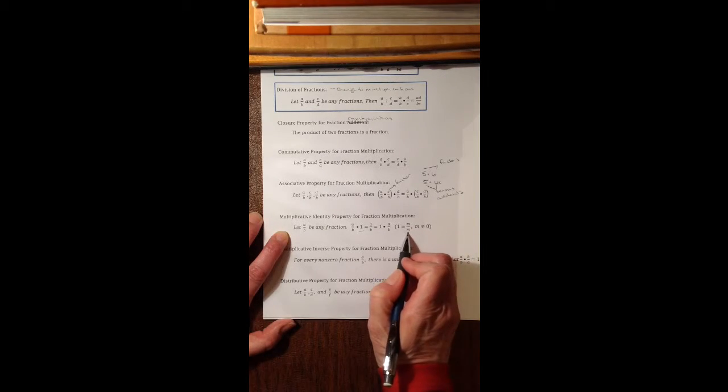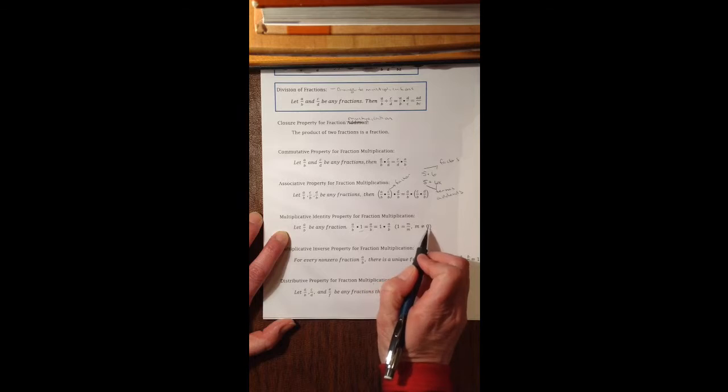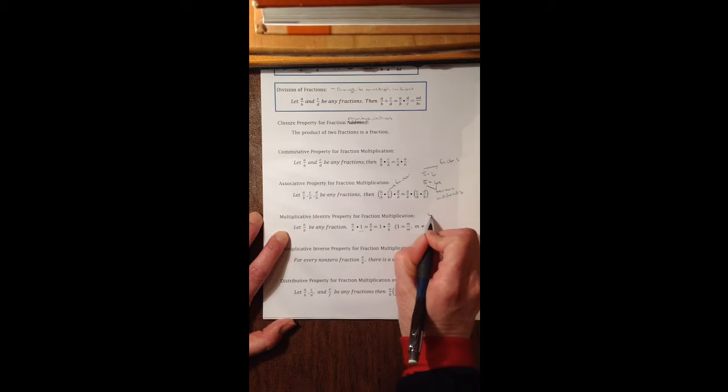It just has to be something equivalent to 1. And so this is why we have m over m here, but m is not 0. You never want to forget 0 over 0 is not 1. So if you want to use 1, you have to use any other number over itself.